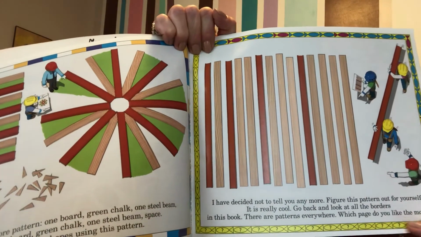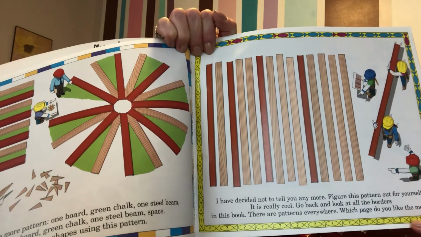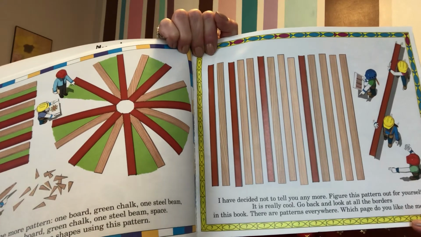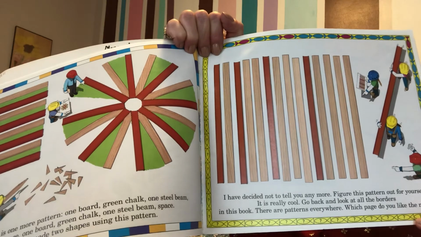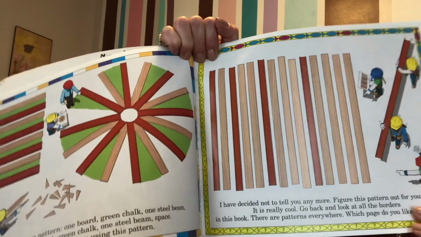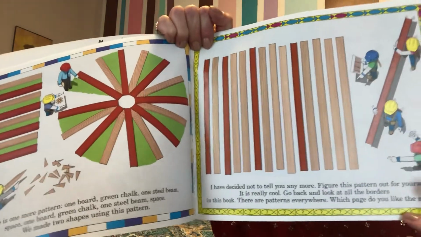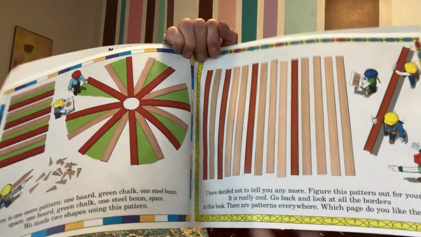I have decided not to tell you anymore. Figure this pattern out for yourself. It is really cool. Go back and look at all the borders in this book. There are patterns everywhere. Which page do you like the most? So if you look in the borders on each page, you'll see patterns.